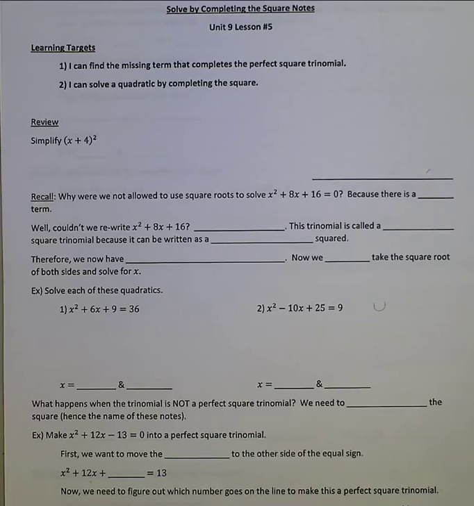Today we're going to talk about solving quadratic equations by completing the square.